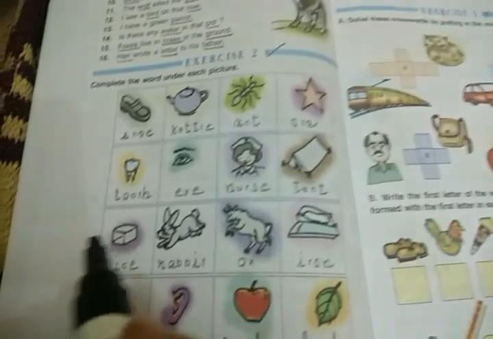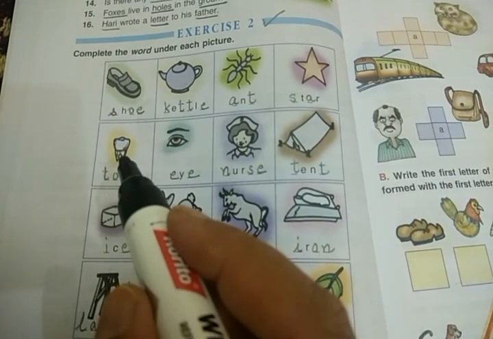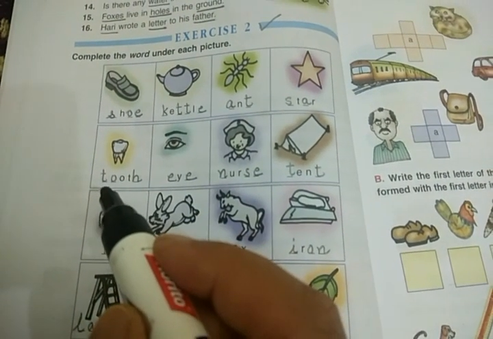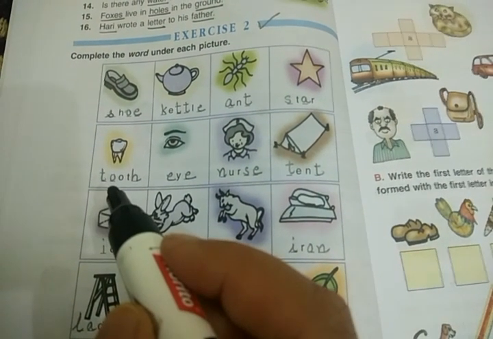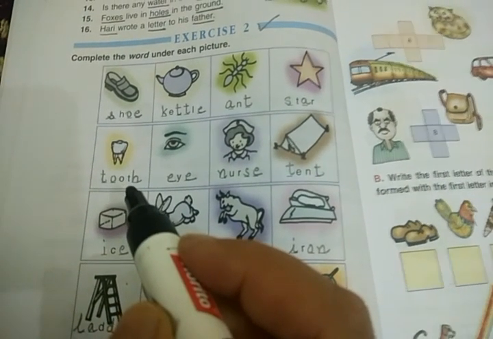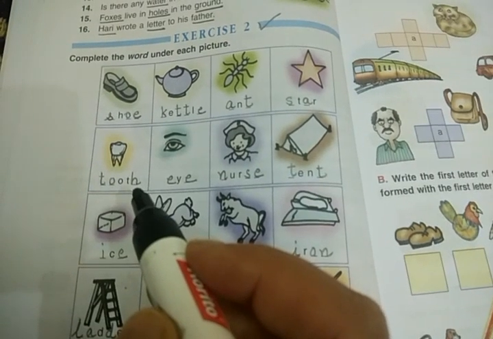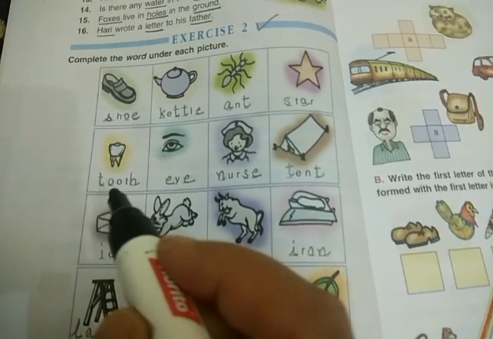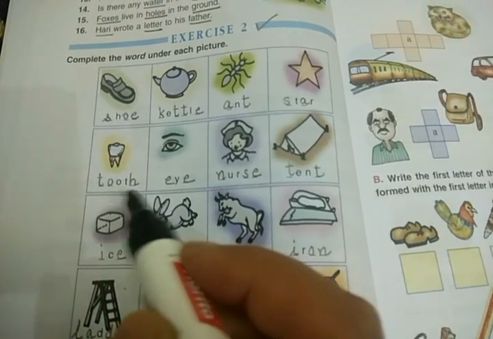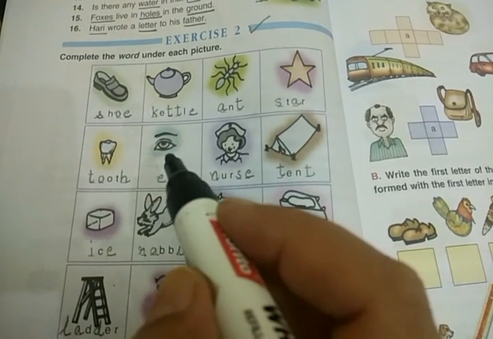Now let's move to the second row. This is the picture of a tooth. Write T, O. The second O is already written in your books. Then T is again written there in your books. In the last blank, write H. T-O-O-T-H, tooth.